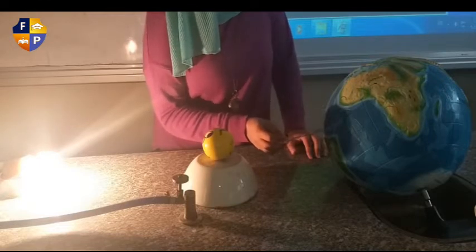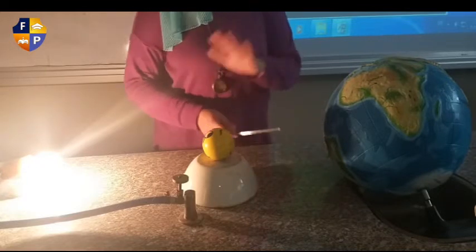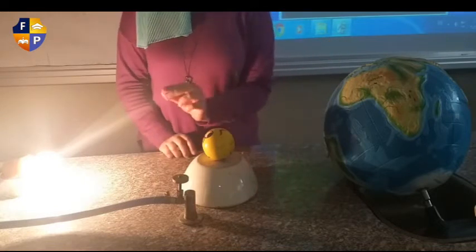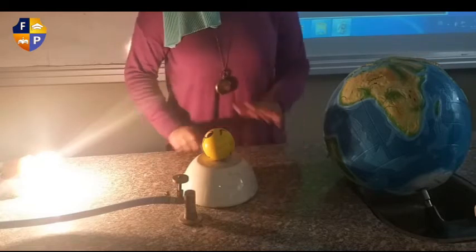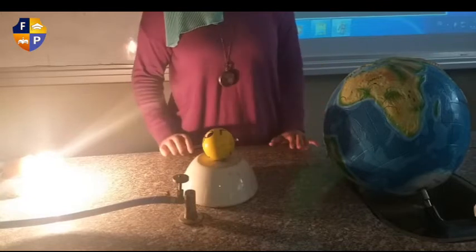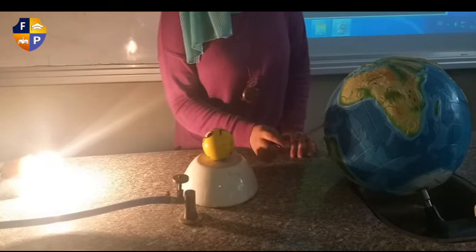And what is the umbra region? It's a dark inner shadow. Anyone in this region or anyone in this area can't see the sun completely. So in this case, the type of solar eclipse, we call it total solar eclipse. Why? Because we can't see the sun completely. So total solar eclipse happens in the umbra region.